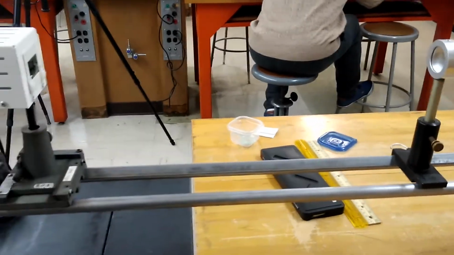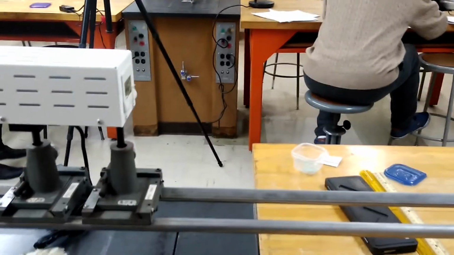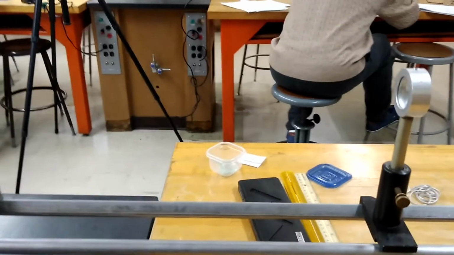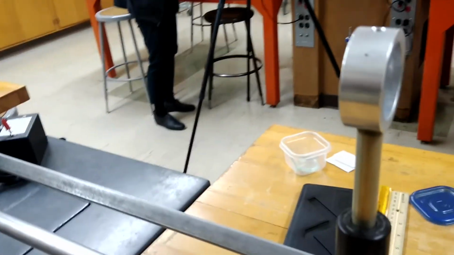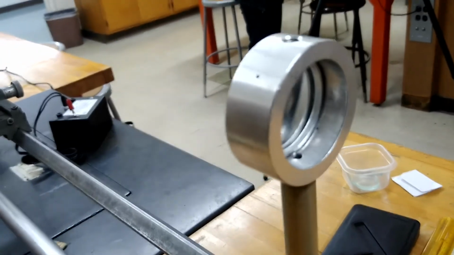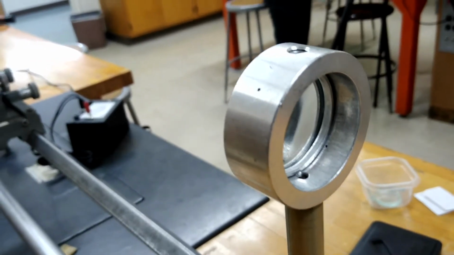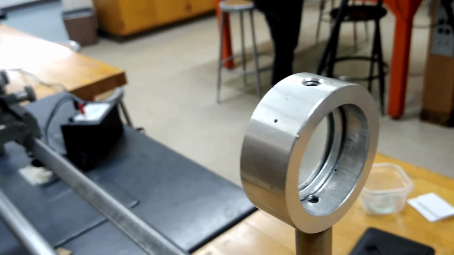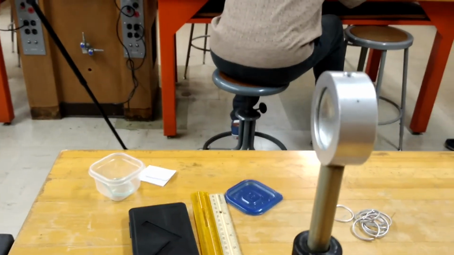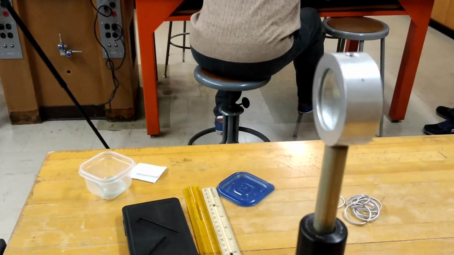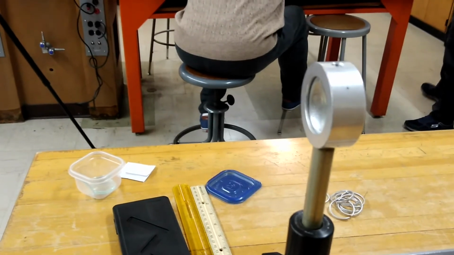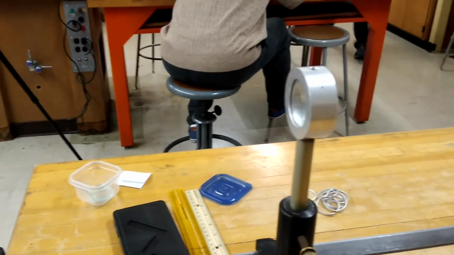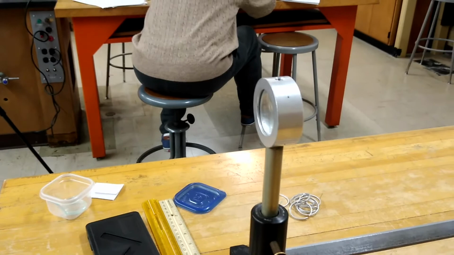Now again, in the earlier segment, we proved that this lens that I have mounted in here has a focal length of 15 centimeters. And so now that we have that number, we can test the authenticity and veracity of the actual thin lens equation. Okay, so my next segment, it will be dark in here.